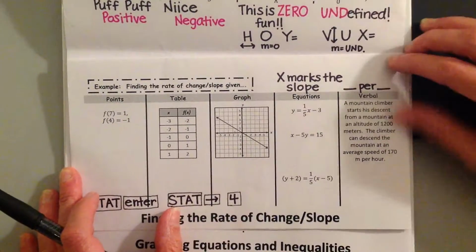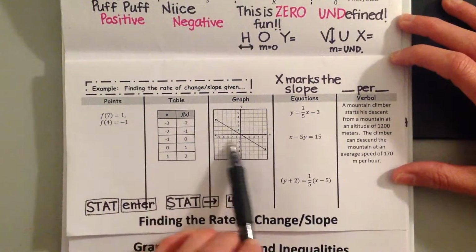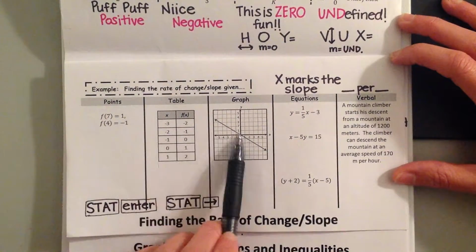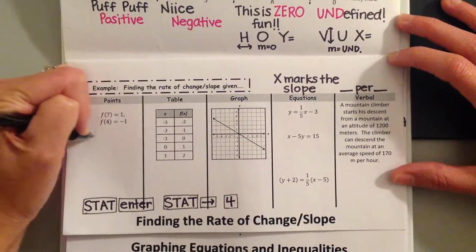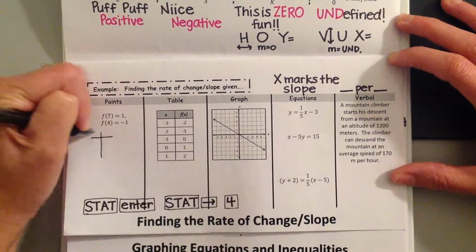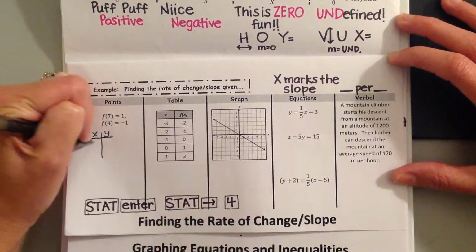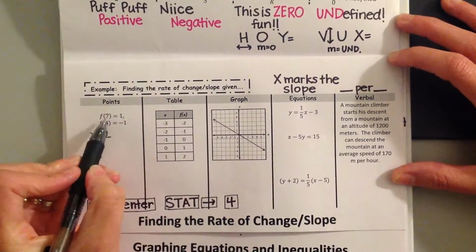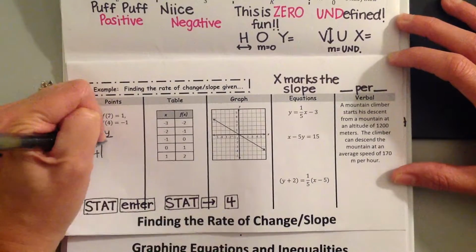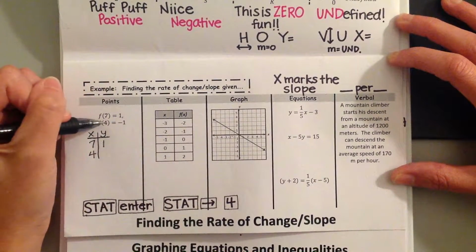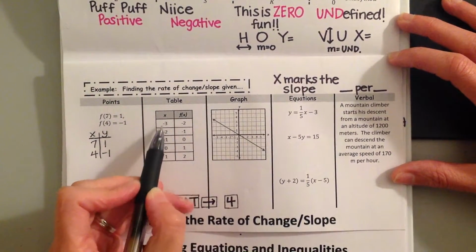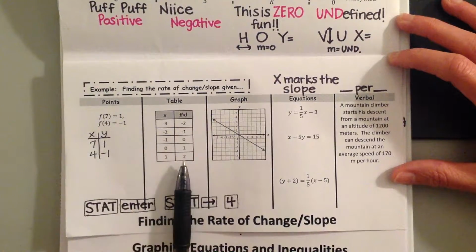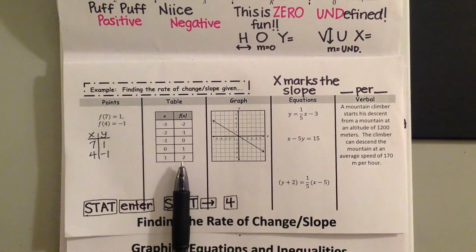So how do we find the slope or the rate of change from various representations? Well, for points, tables, and graphs, you are simply going to use your calculator. For function notation, the x values are the values inside the parentheses. So I have 7 and 4. When x is 7, my y value is equal to 1, and when x is 4, my y value is negative 1. For the table, here are your x values, negative 3, negative 2, negative 1, 0, 1, and your y values are negative 2, negative 1, 0, 1, and 2.